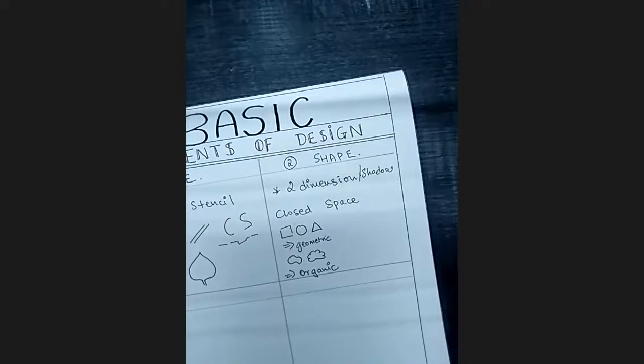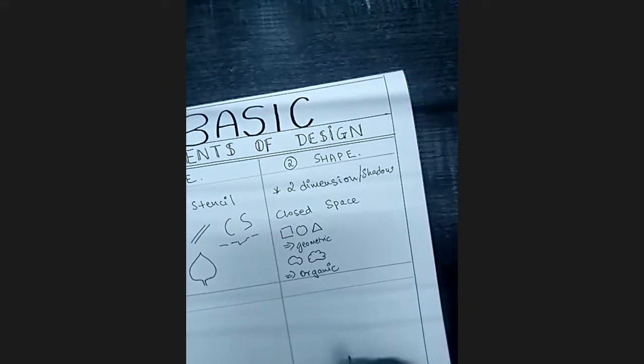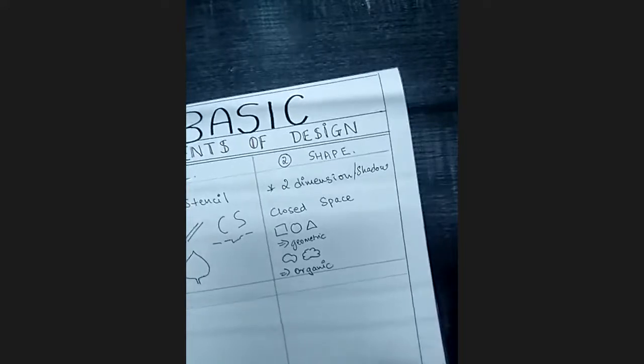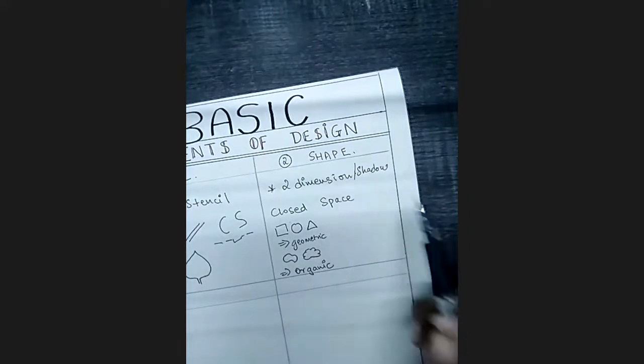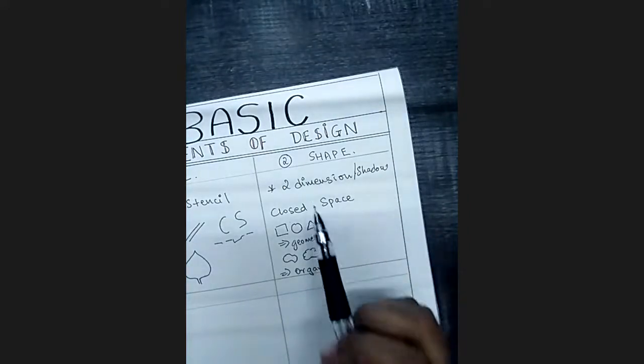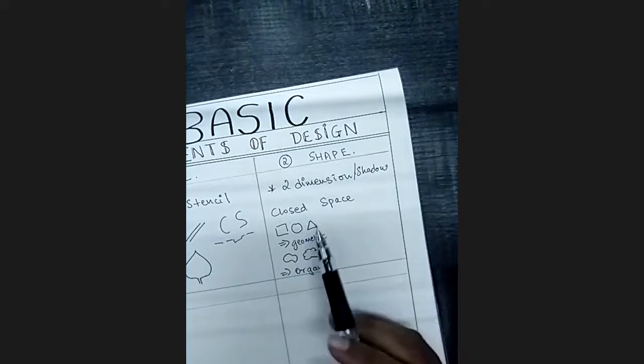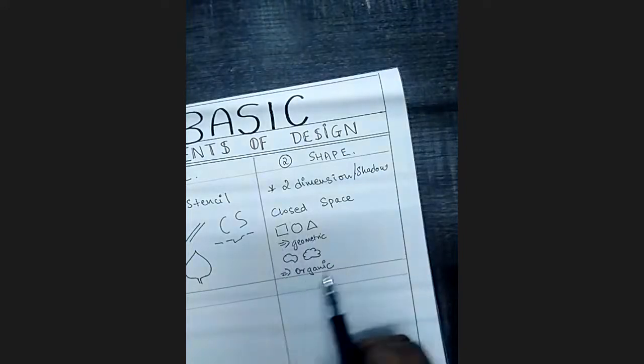Since we're learning all of the names and terminologies, this is very important for you to know when we continue in the workshop. So make sure you write all of this down. Shape is a closed space, which is a shadow or a two-dimension of an artwork. We have two types: geometric and organic.